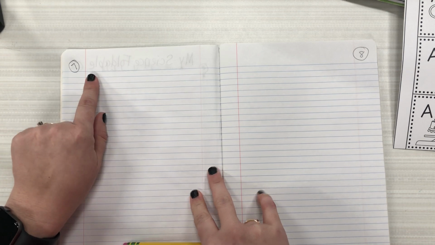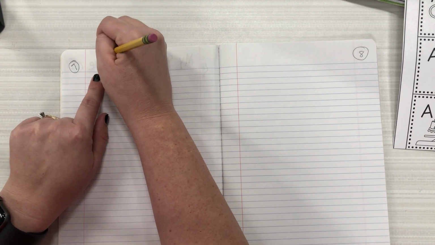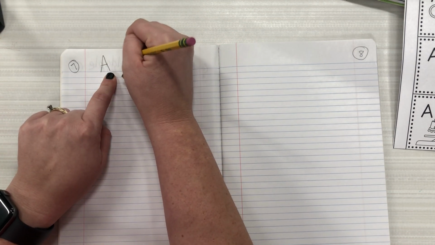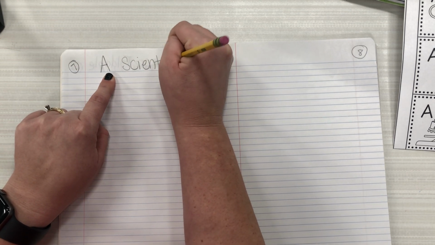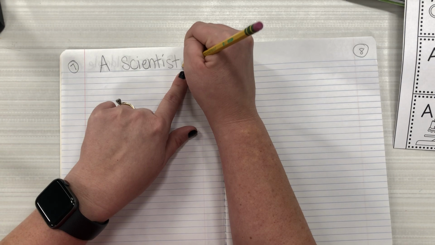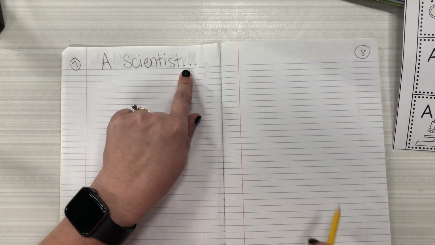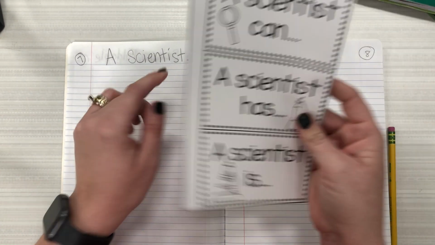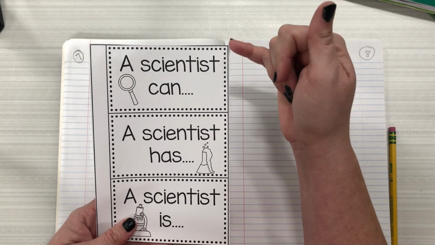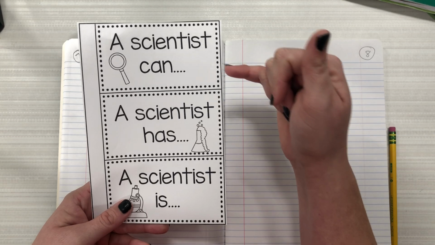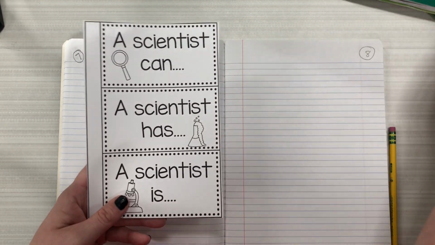And at the top of the page, we're going to write today's title. So we said this title is a scientist. And then we had 3 dots because that means that we're going to continue those statements. The next thing we're going to do before we glue this down is we're going to create our foldable. So for this particular one, we're going to make 3 flaps or 3 doors we're going to use.